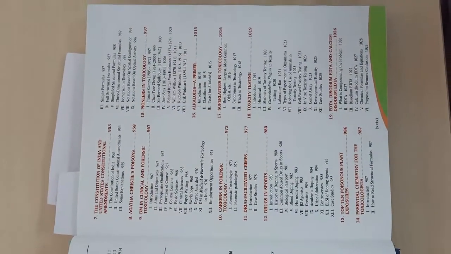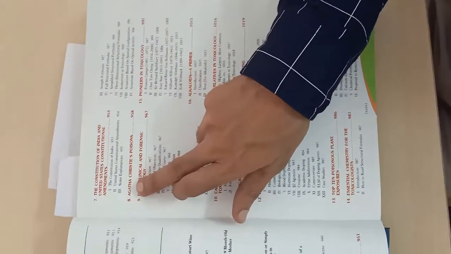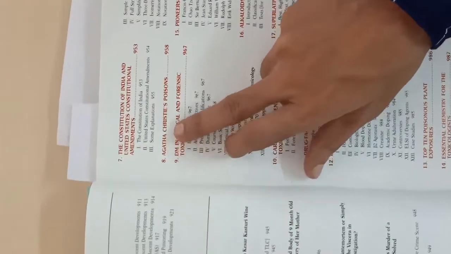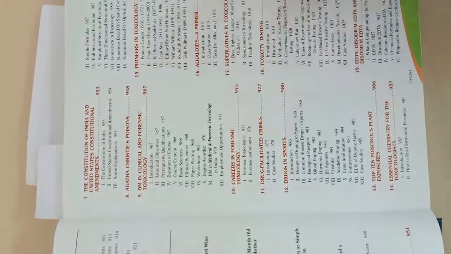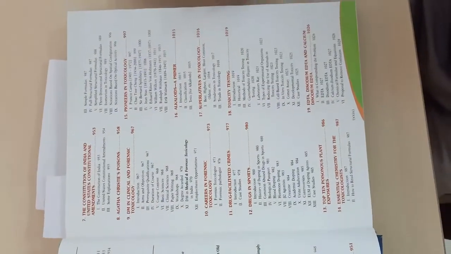These are very interesting to teach, especially there is one thing over here, if you can focus, that is Agatha Christie's Poison. So a reader will not only find this book useful in an academic sense, but even a novel-like approach has been given in this, because many people are fascinated with reading crime related novels, and this even serves that purpose. So it grasps the interest constantly.